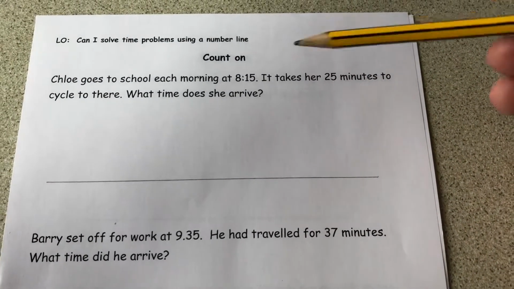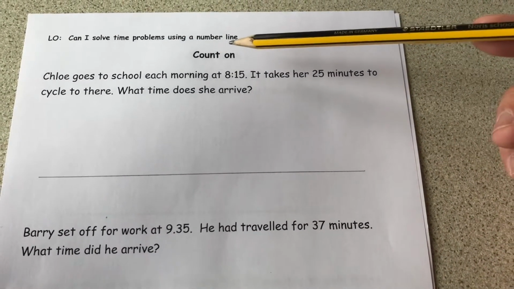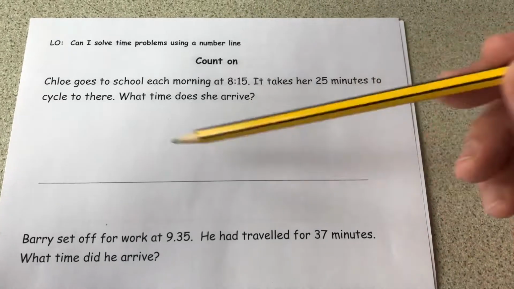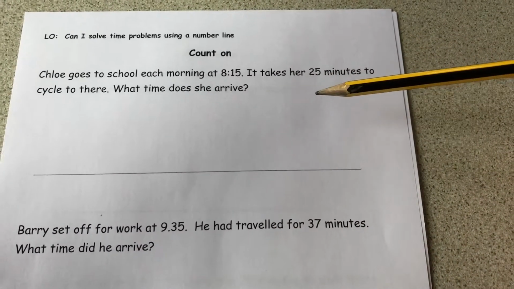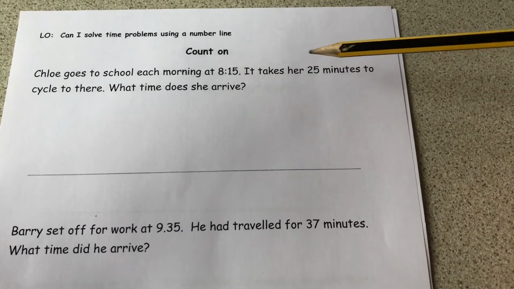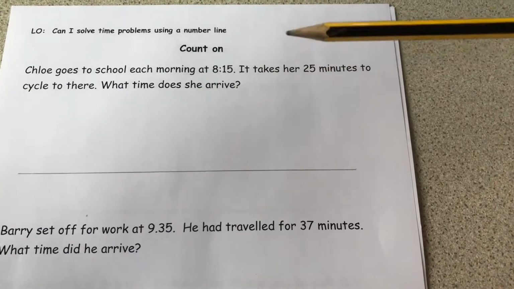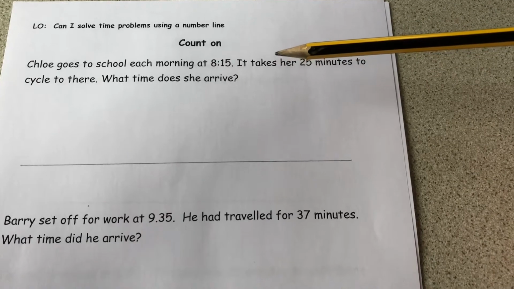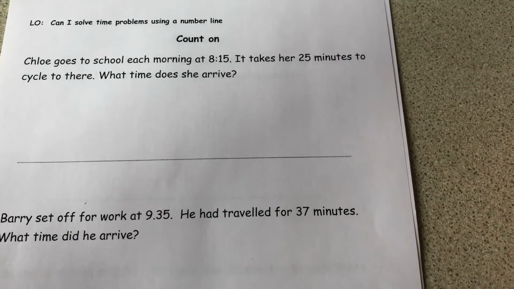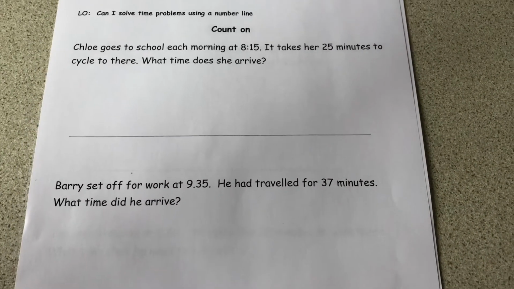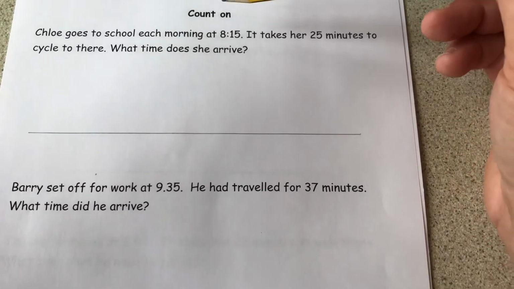So we're looking at solving problems using time. The best way to do that is to use a number line. I think people slip into using column addition, which sometimes works, but if it goes over 60 minutes, then it doesn't work and you get all confused. So we're going to stick to a number line. There's three types of questions.